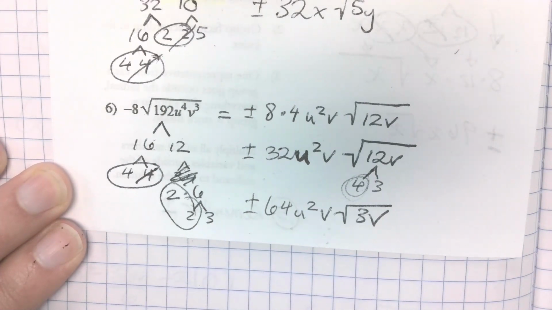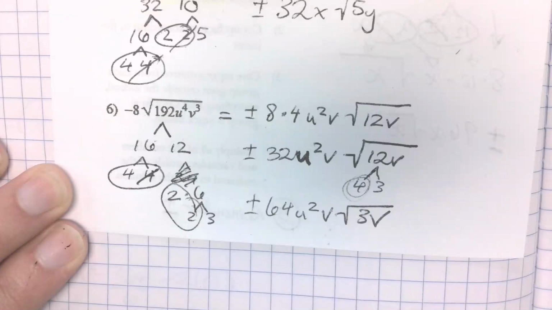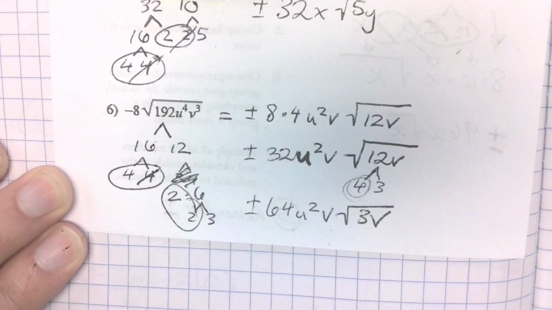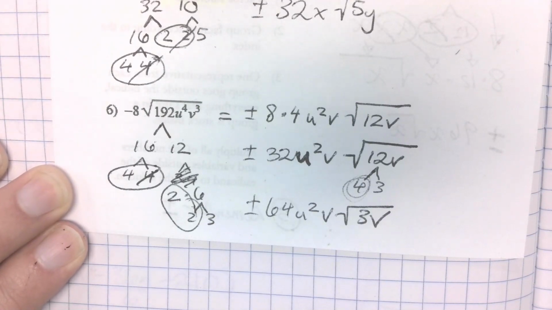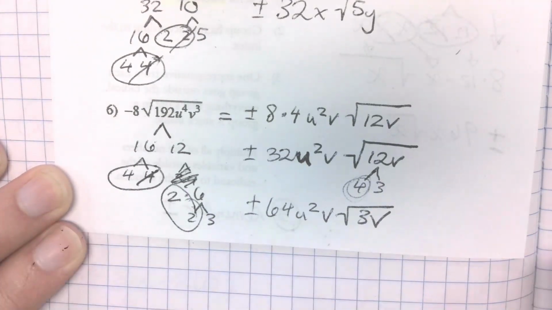Okay, so what we've just done up there, that is Algebra 1. It's a higher level Algebra 1 than most of you guys will have seen, but it's still considered an Algebra 1 concept to be able to simplify and reduce radicals. We're about to do Algebra 2. You ready?